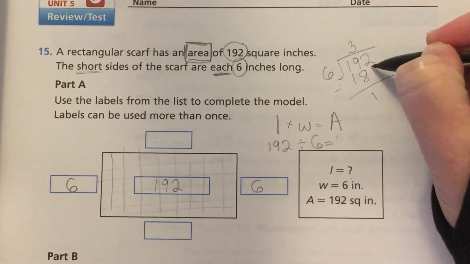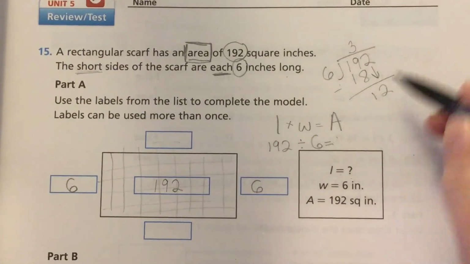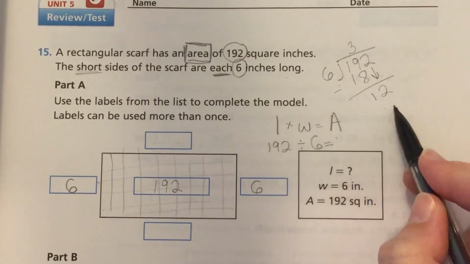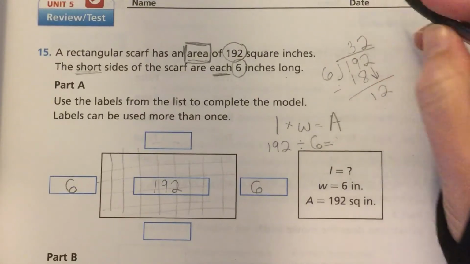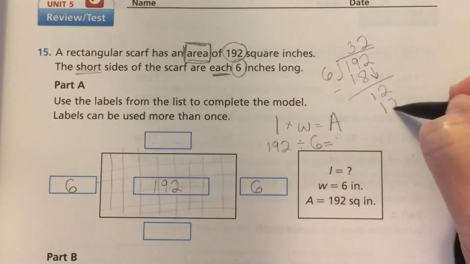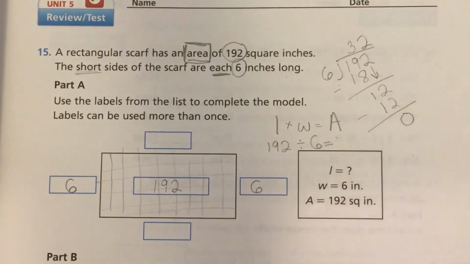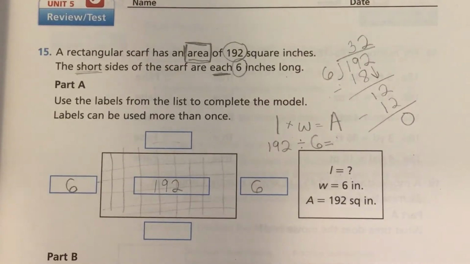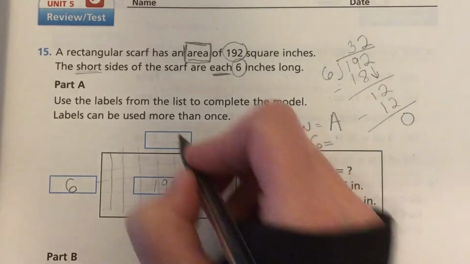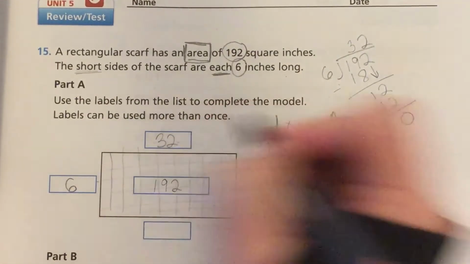19 minus 18 equals 1. We bring down the 2. Back to dad step. 6 goes into 12 2 times. Mom multiply. 2 times 6 equals 12. Sister subtract. There's no remainder, nothing else for brother to bring down. Okay, so we've got 32 up here.